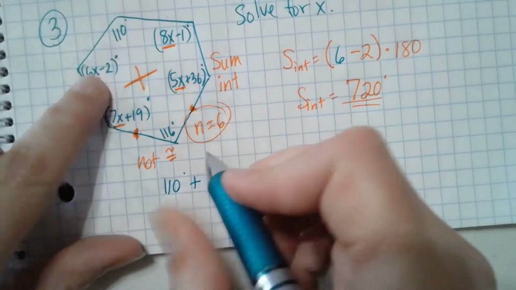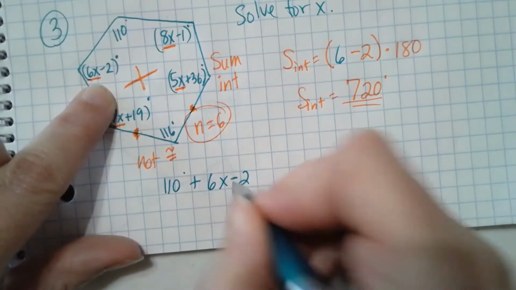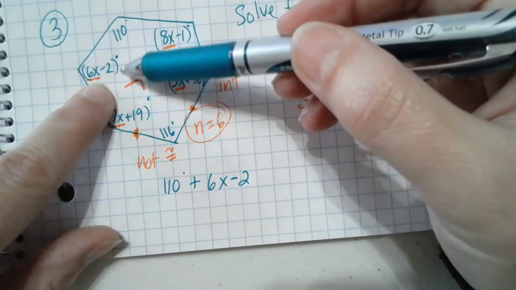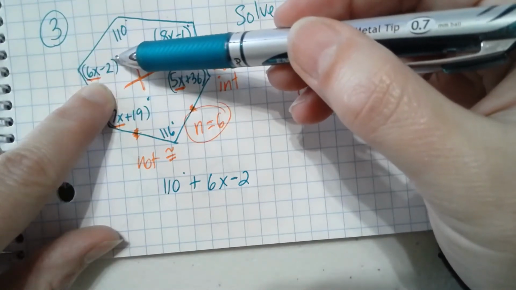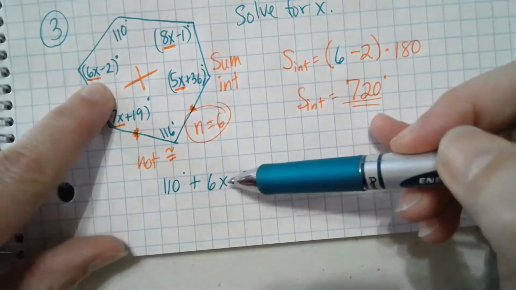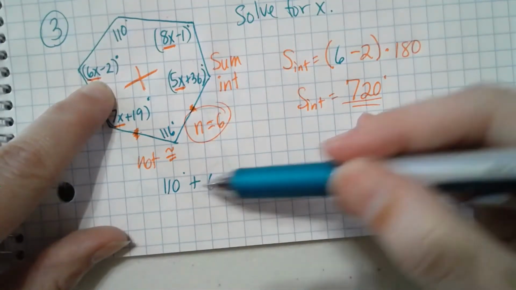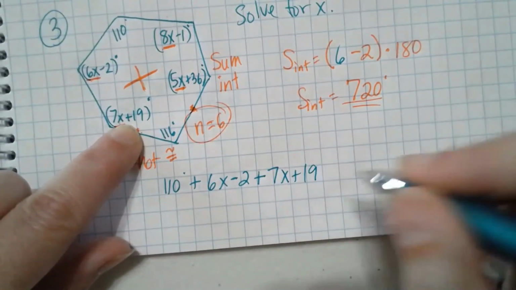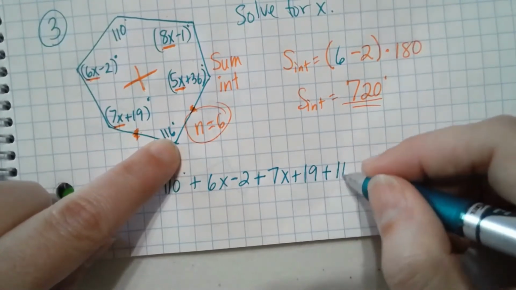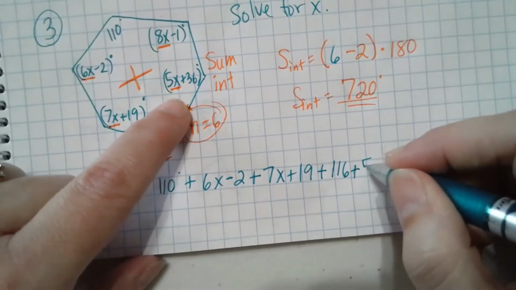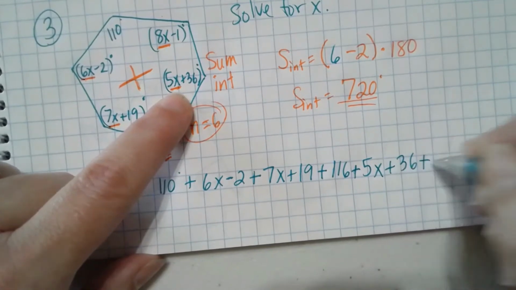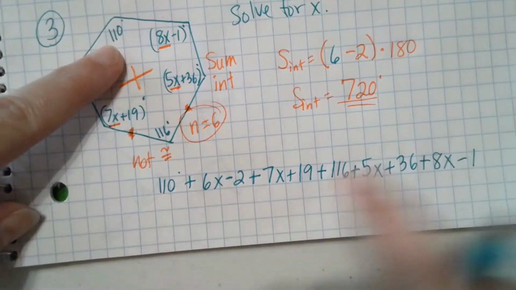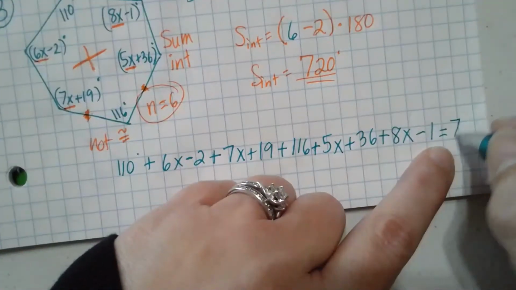110 plus 6x minus 2. Now I will tell you this. We do not need these parentheses. The only reason they put these parentheses on here is so that we can see that that all goes together as the angle measure. Okay, so when I put it into my equation, I don't need those parentheses. So 6x minus 2, then this one plus 7x plus 19, plus the next one, 116, plus the next one, 5x plus 36, plus the next one, 8x minus 1. I already did the 110, so I don't need that. All of this is going to equal 720.